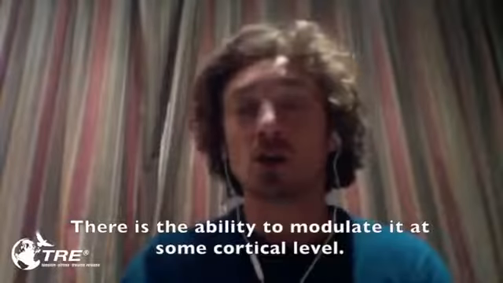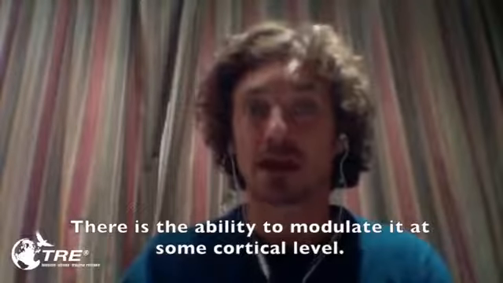But at the same time, some of this mechanism, some of this regulation comes from the cortex. So there's definitely gas pedals and brake pedals and the steering wheel, which are actually more a cortical function. So of course there is the ability to modulate it at some cortical level.